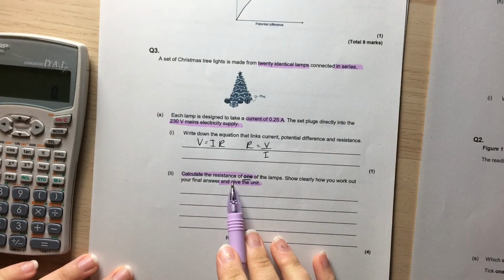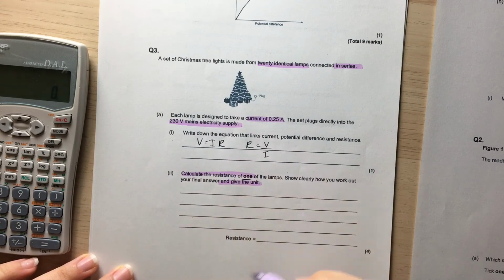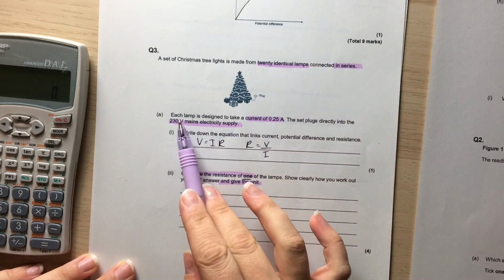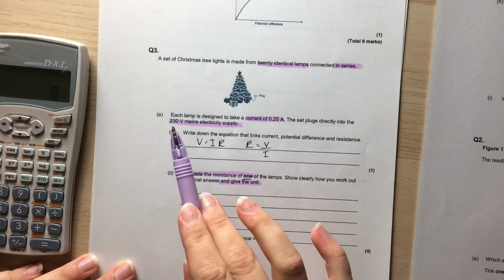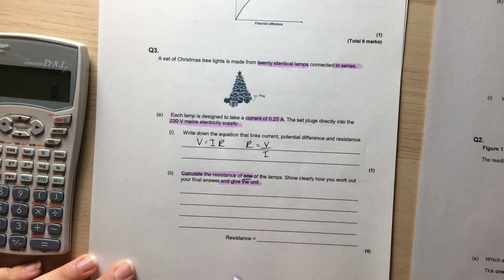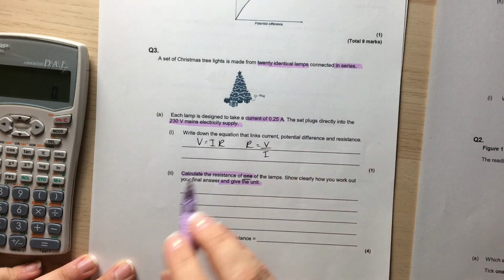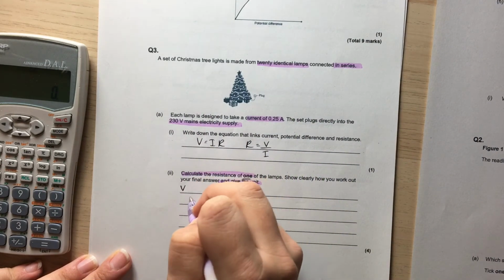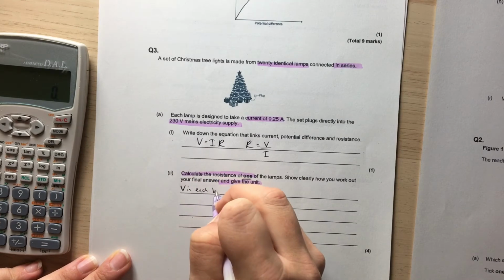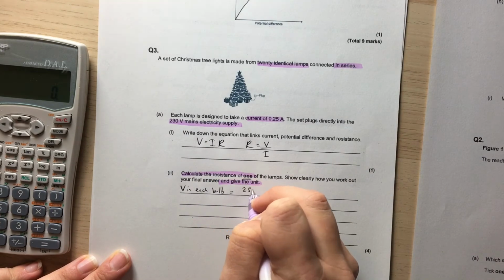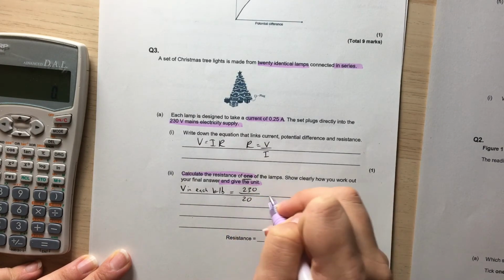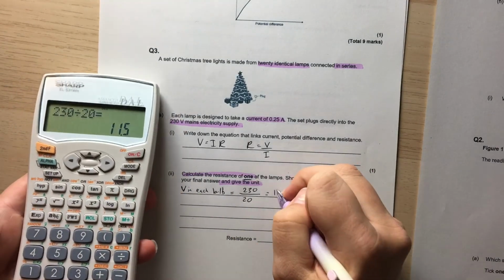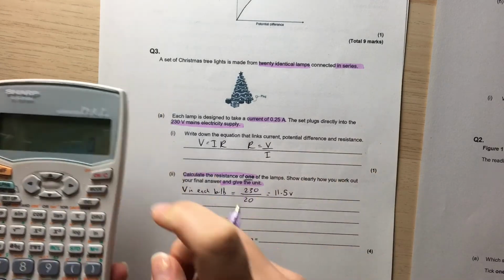So to do this question, we need to think about what we know about a series circuit. It's 20 identical lamps connected in series. Each lamp has 0.25 amps, and there's 230 volts to the whole circuit. We know that in a series circuit the potential difference is shared across each of the components. So the potential difference in each bulb is going to be the total potential difference divided by the number of bulbs. So 230 divided by 20, which gives us 11.5 volts across each bulb.